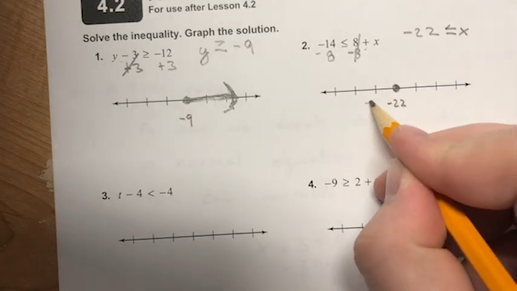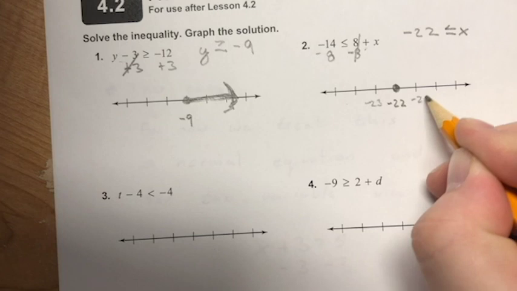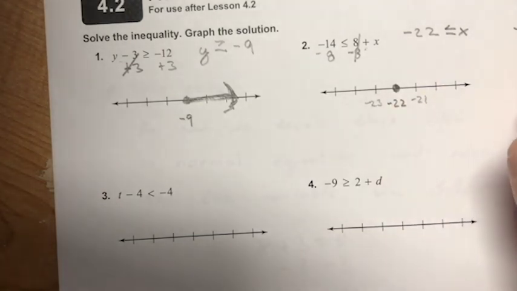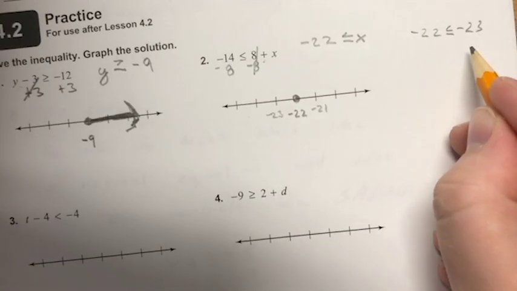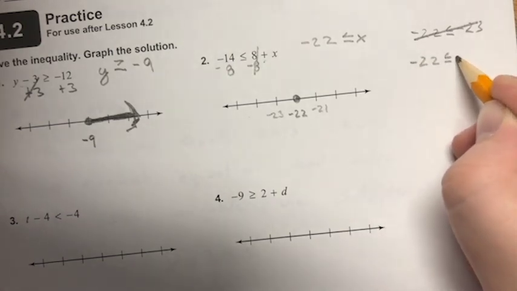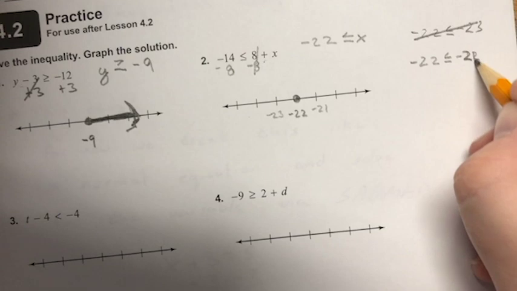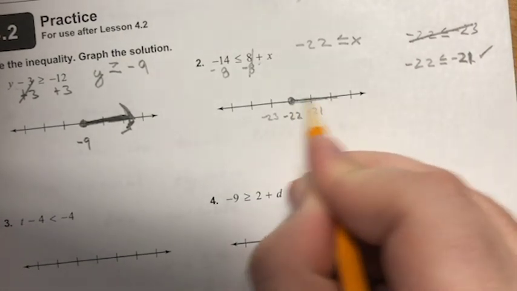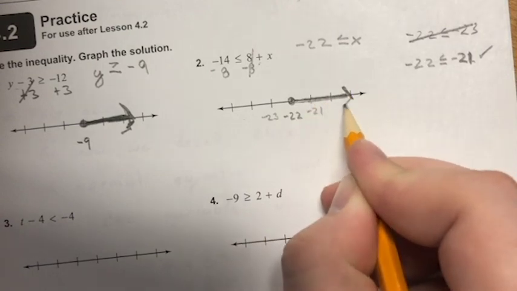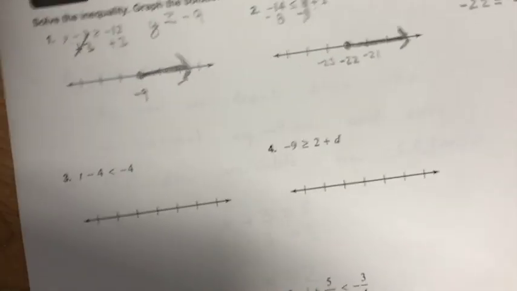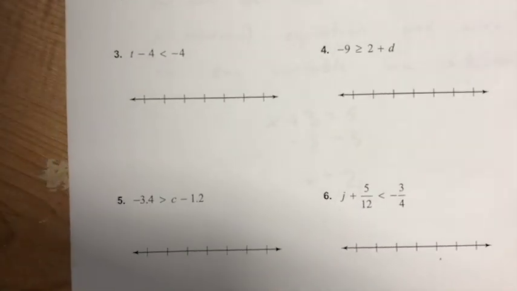So let's say we try negative 23, and then negative 21. If we put these numbers in there, negative 22 is less than or equal to negative 23, is this a true statement? No, it's not. How about now? Negative 22 is less than or equal to negative 21. Is that a true statement? Yes, it is. That means in this case, I'm going to draw my arrow this way, because it's less than or equal to all of these x's. All right, and that's kind of it.